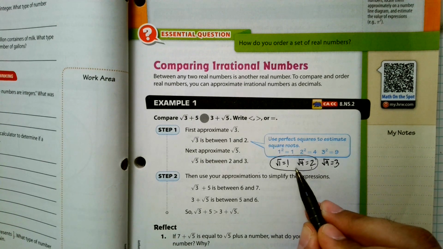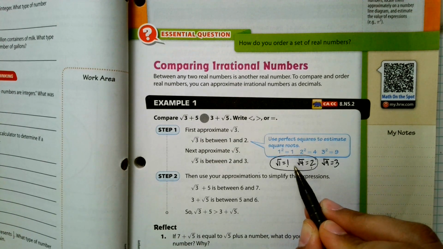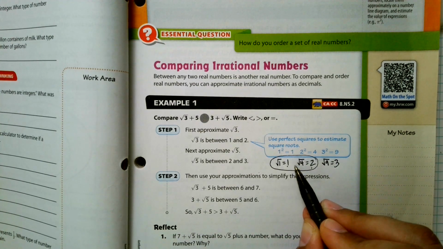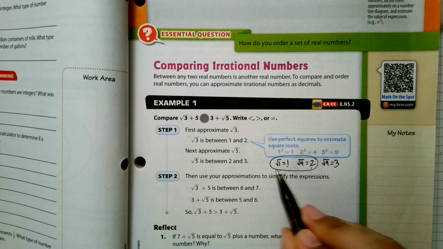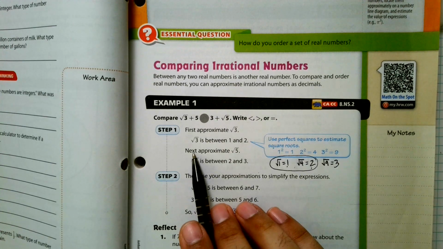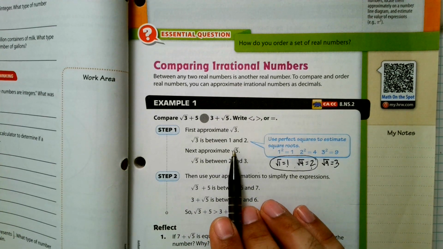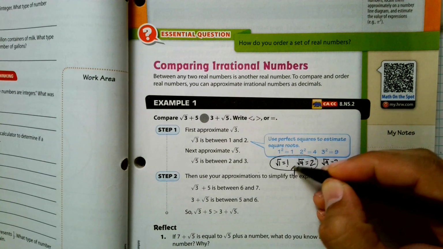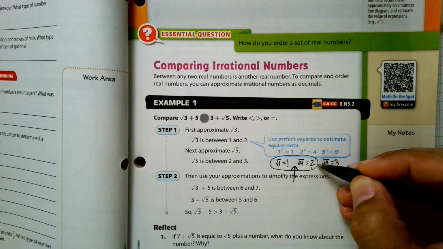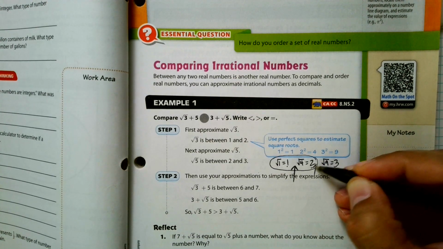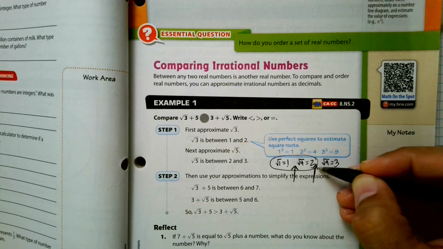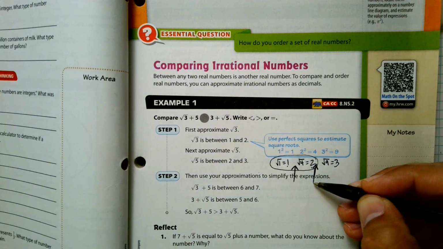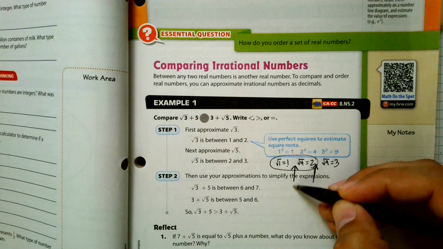Because we're trying to find the square root of 3, it's not going to be more than 2, right? So that's kind of where they're getting at with this. And then if we try to approximate the square root of 5, we're going to find out that if the square root of 3 is somewhere here, then the square root of 5 is going to be somewhere here. And just using some logic, the square root of 5 is going to be more, yeah? And the square root of 3 is going to be less.